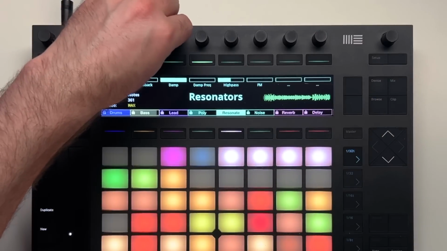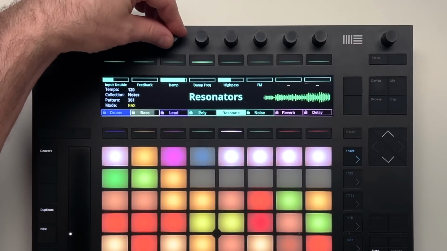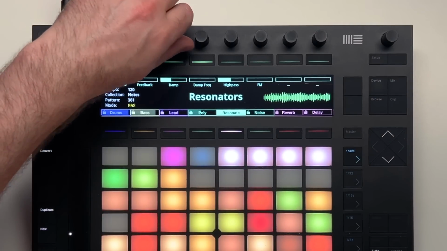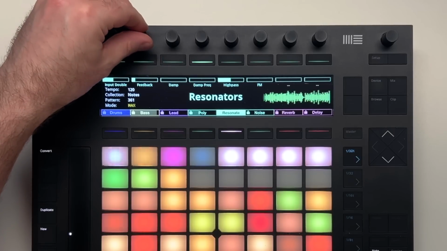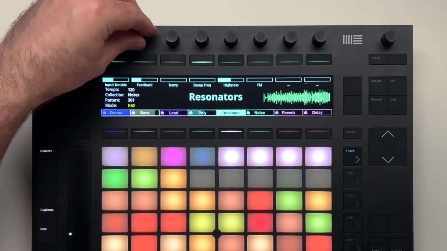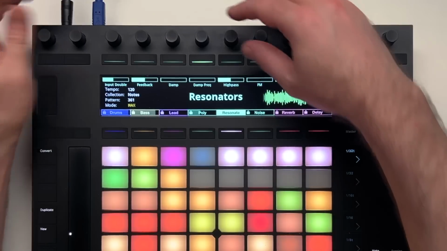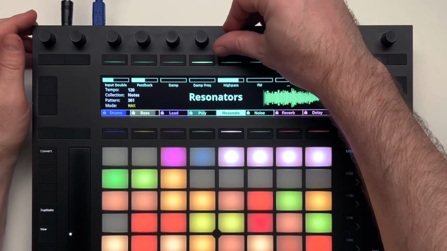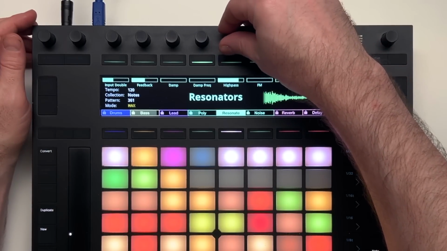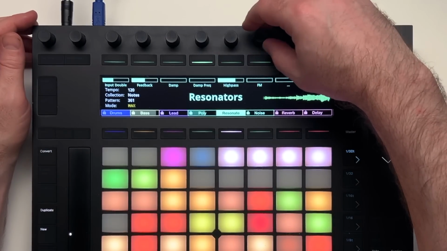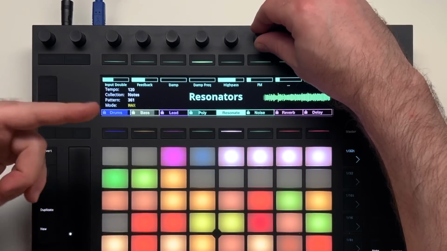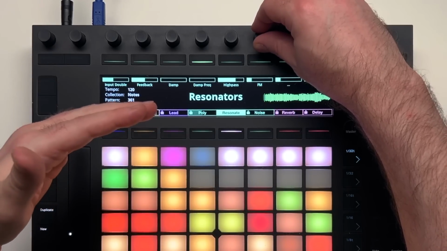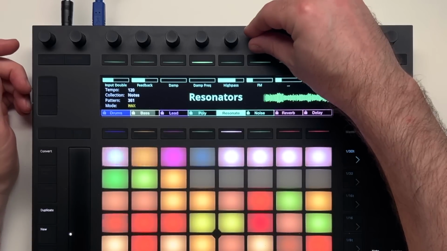So let's turn the damp down, the damping control, so this is going to make it brighter. Turn up the feedback, which makes it longer, denser. Turn up the high pass, which cuts out some of the low frequency material. Then let's dial in some FM, which basically frequency modulates the comb filters at the pitch of the comb filters.